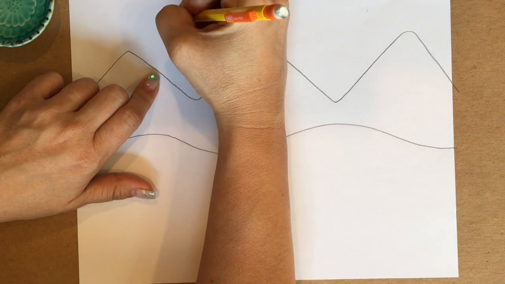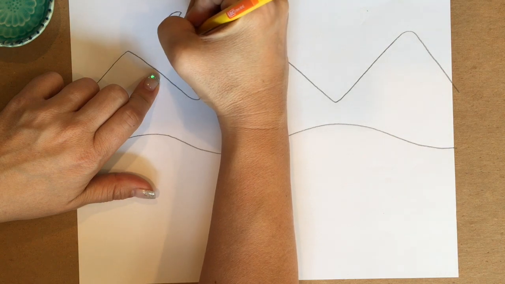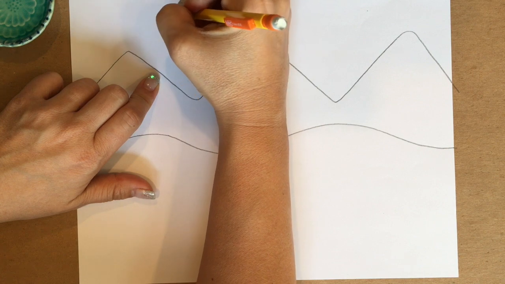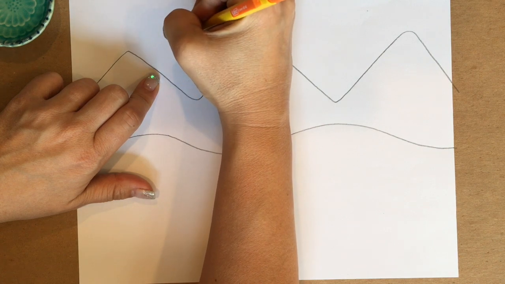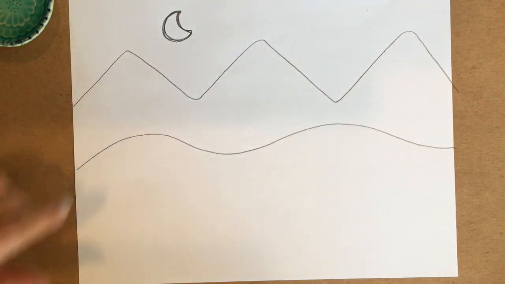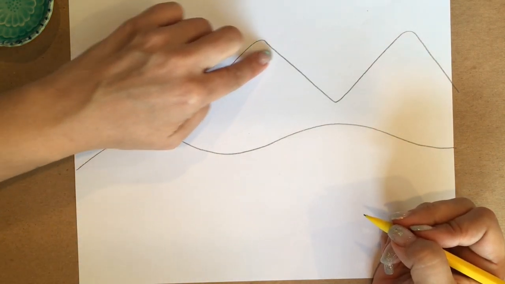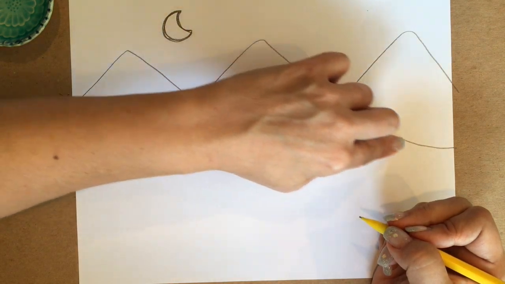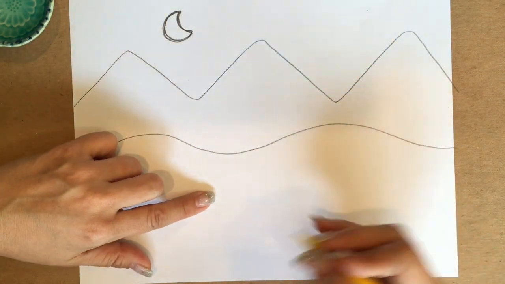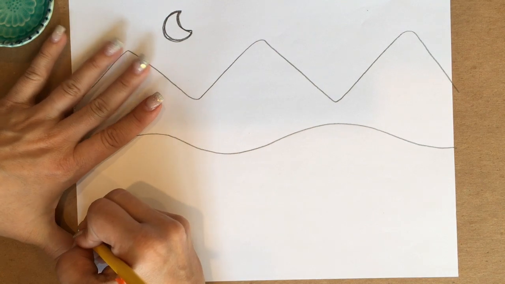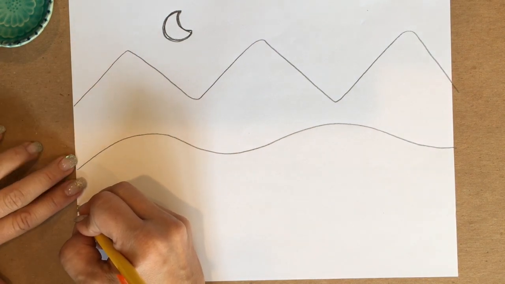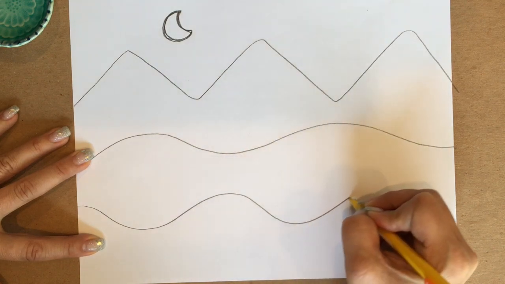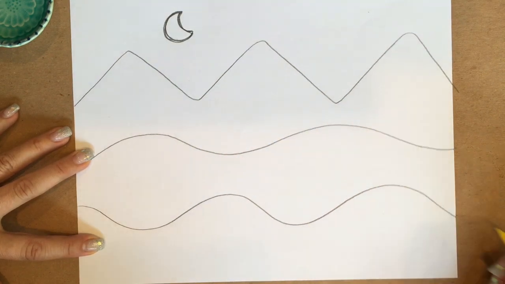So I'm going to do a half shape like a letter C, and a curve in it to make a little side of the moon. These are back of our mountains. This is going to be a little bit closer up. And right here in the very front, you're going to do one more wavy line, and maybe this time you go down and up, and down and up, and down and up.